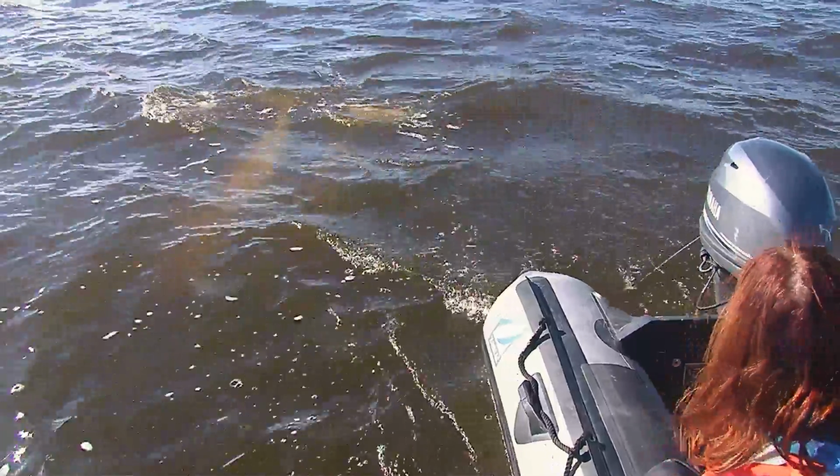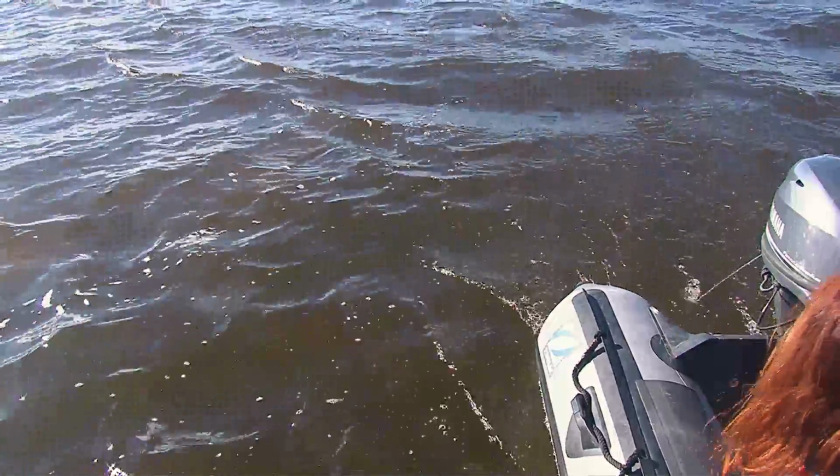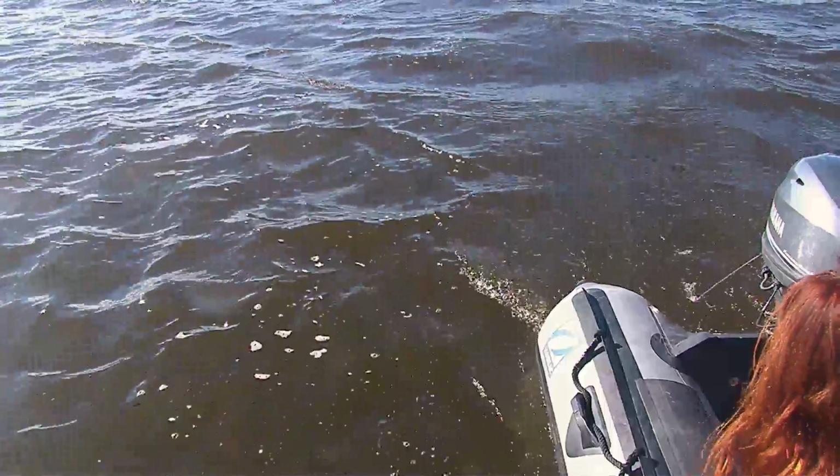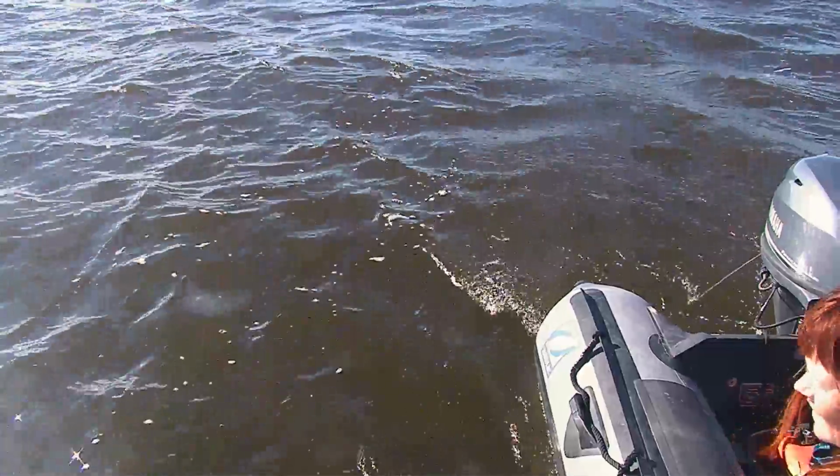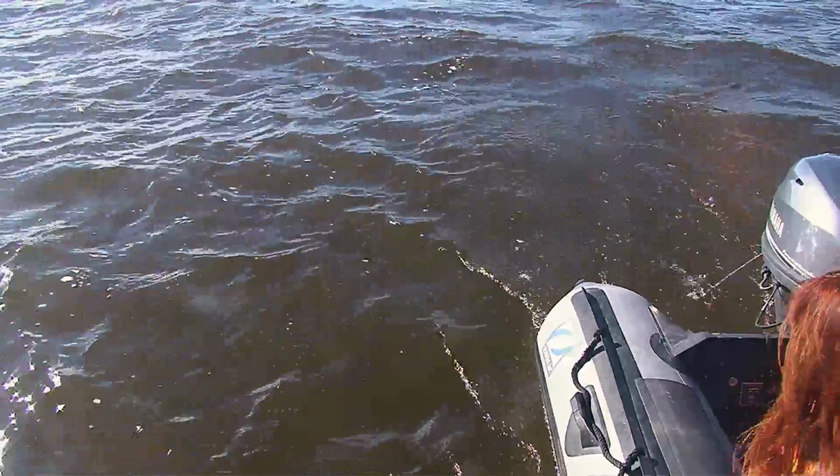It's really cool when you see them just coming in, like it looks like they're on a mission, trying to catch up to us here in the boat, plowing the water.